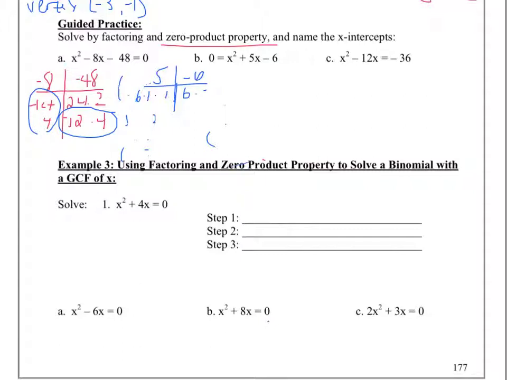This one is a little bit different because we first have to set it equal to 0. Do you see how A and B are already equal to 0? In order to do that, I can add 36 to the left, and then I'll have 0 on the right. So now I'll have x squared minus 12x plus 36 is equal to 0. That was one extra step that we needed to do here.